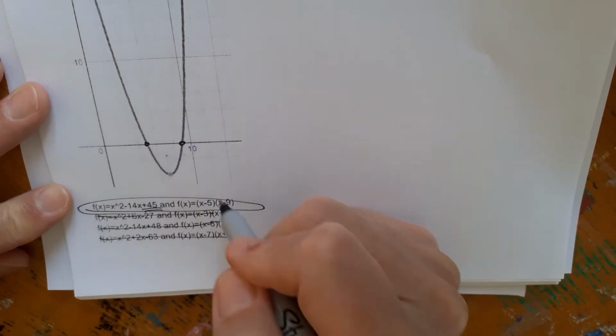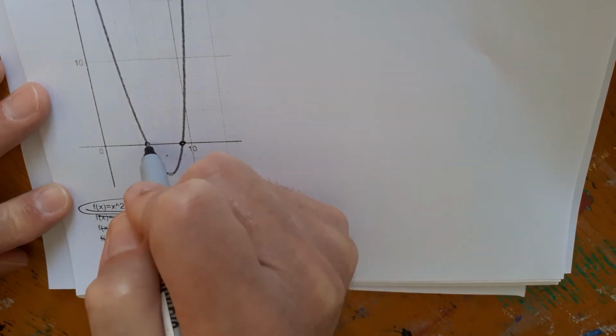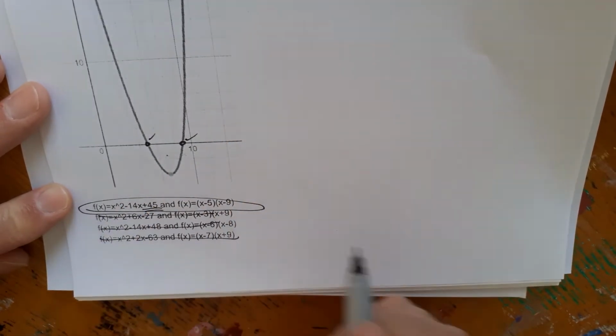Let's look at the roots. Is there a root at 9 and a root at 5? This looks like 5. This looks like 9. This is my equation.